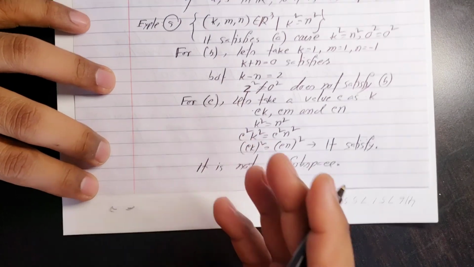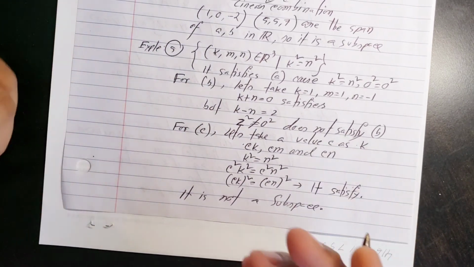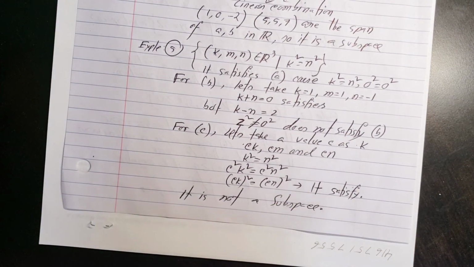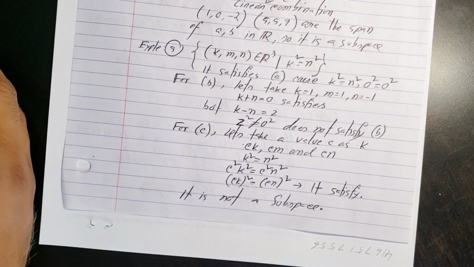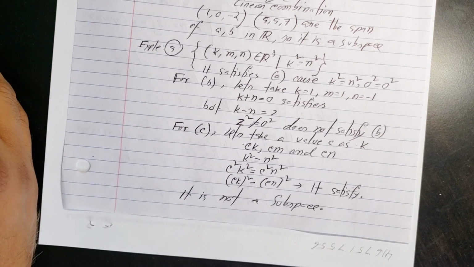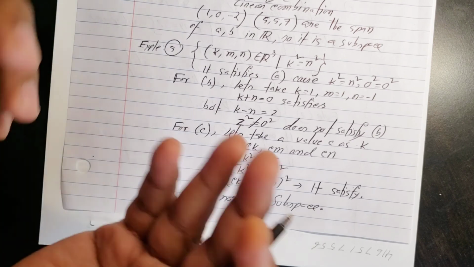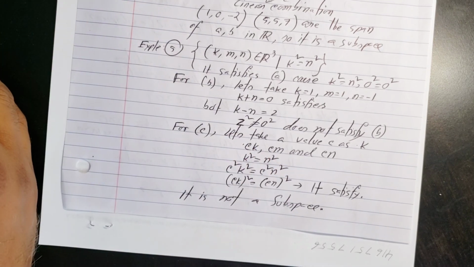So I gave you a couple of examples to identify if a vector is in the subspace or not. If you do some practice work, you'll know more and be more skilled at identifying if a vector space is a subspace or not. I hope that will be helpful for you. Thank you very much.